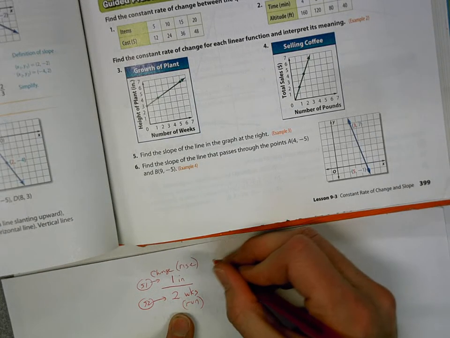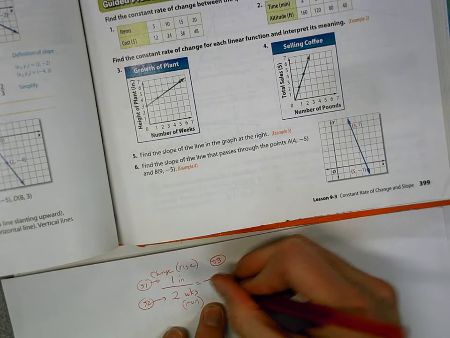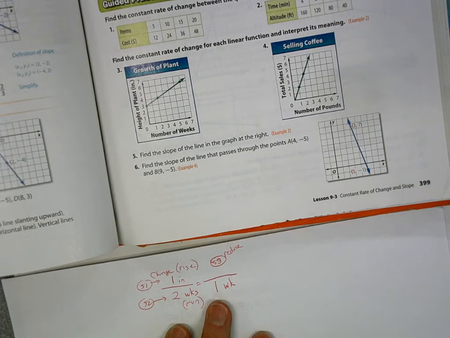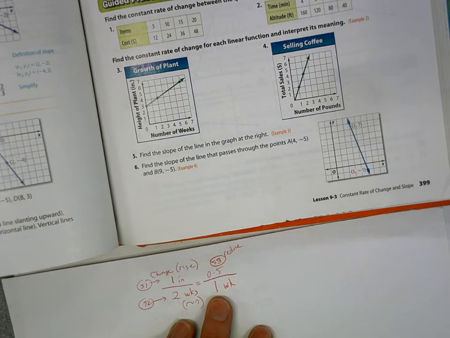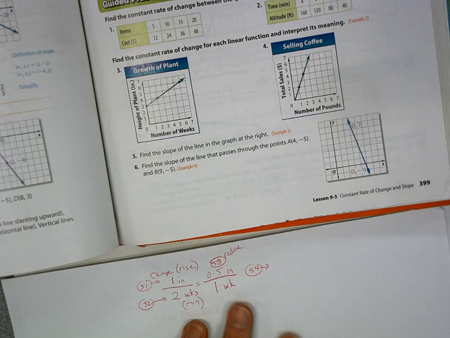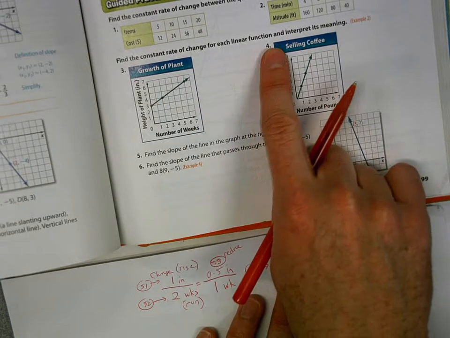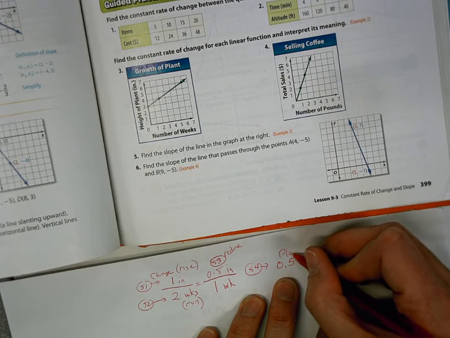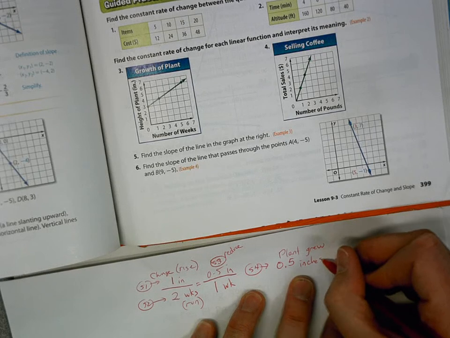Now comes step 3. What is it per week? We reduce. Well, divide by 2, what do we get? 0.5. Step 4. It does say interpret its meaning. So you'd say the plant grew 5/10 inches per week.